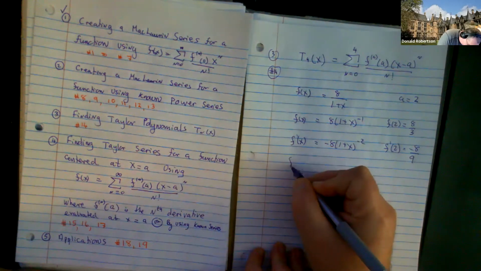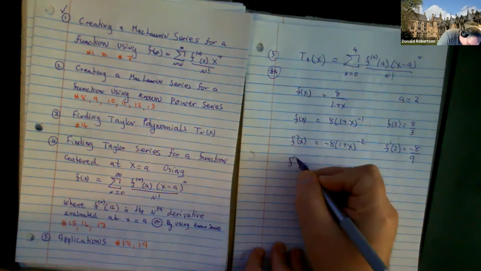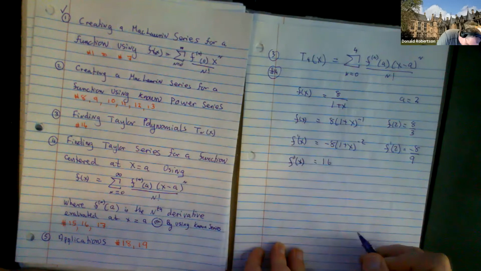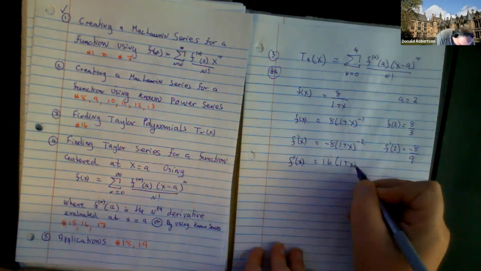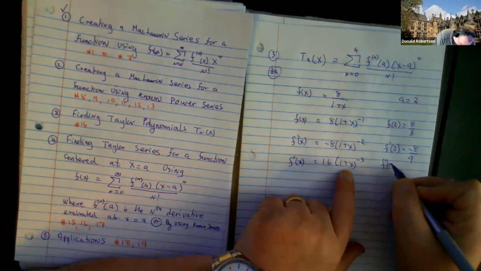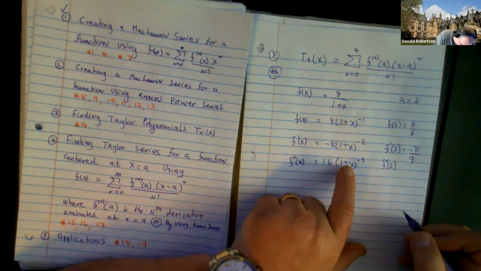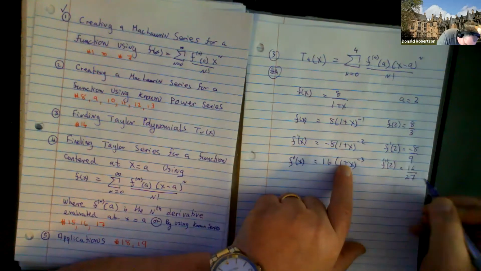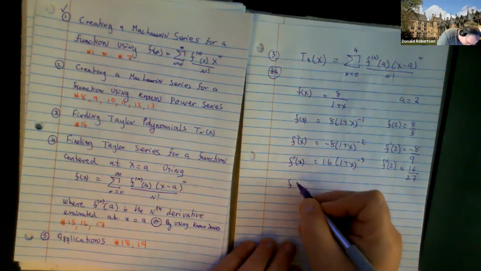So if you want to do the second derivative, you multiply by the power, and then you reduce the power by 1. And if you find the second derivative at 2, that's 3 cubed, so you get 16 over 27. And what did I say, 4? Okay, I guess I have to keep going a little bit longer.